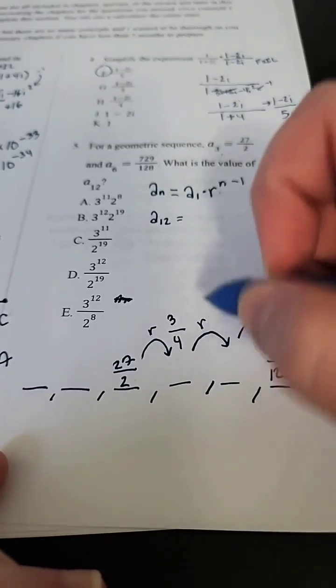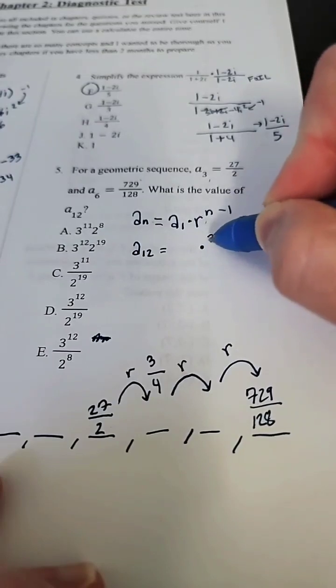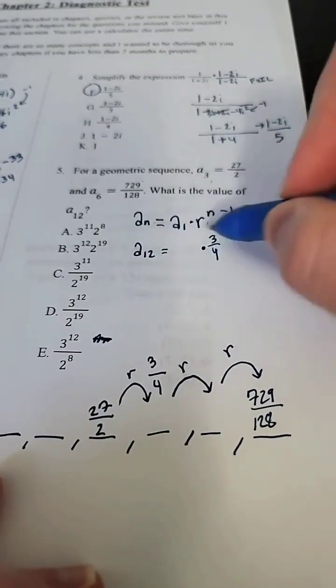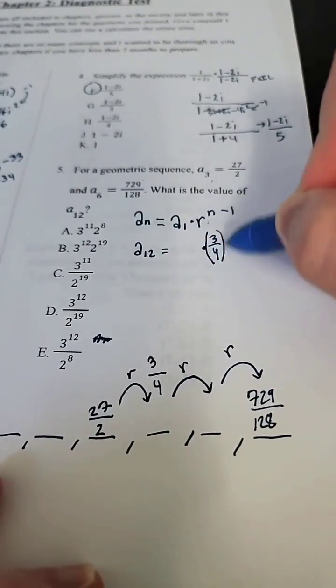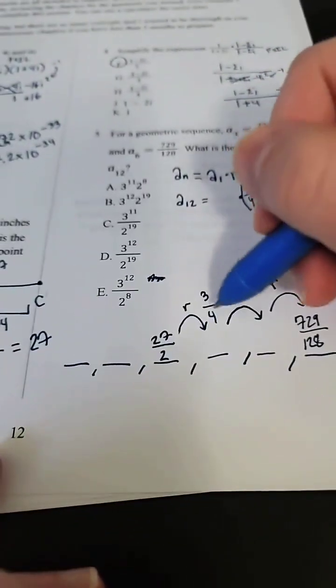So that's what r is. R is going to be 3/4. So we can plug that in up here for r. And we already know that n is 12, so it's going to be that to the 12 minus 1. Now we need to figure out what the first term is, so we can use this information to go backwards.